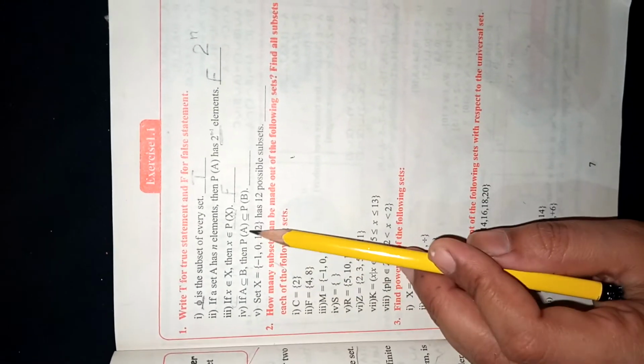The fourth one is, if A is a subset of B, then the power set of A is a subset of the power set of B. When A is a subset of B, then the power set of A will be a subset of the power set of B. That's why it is true.